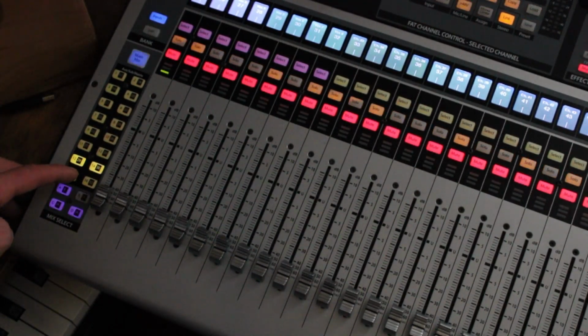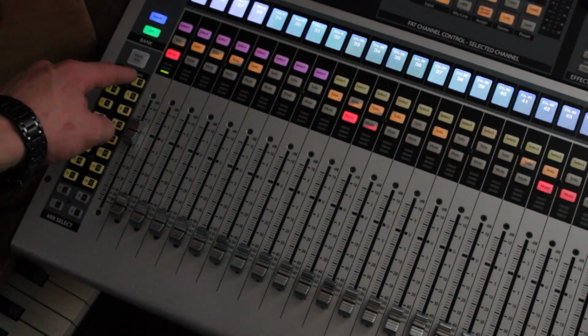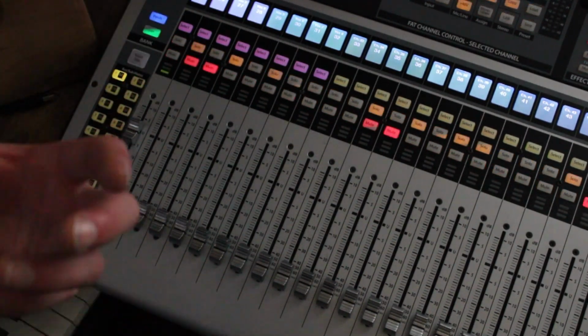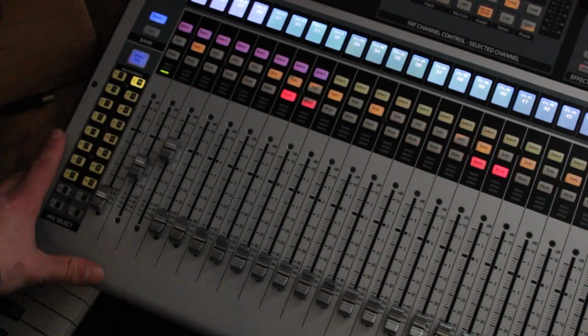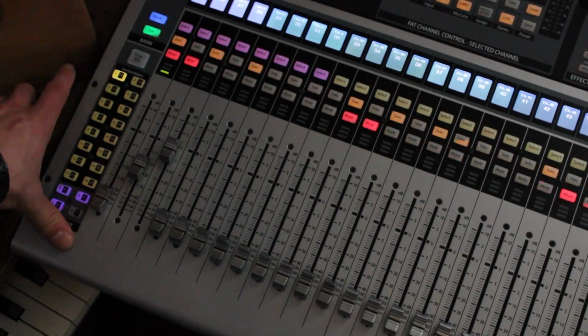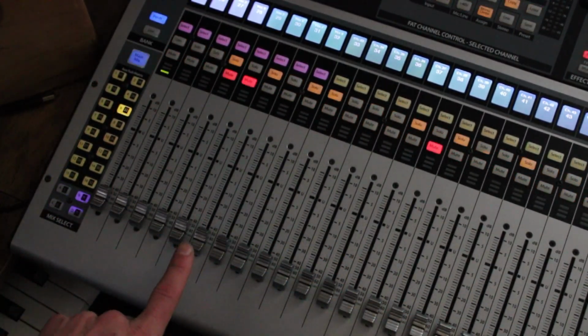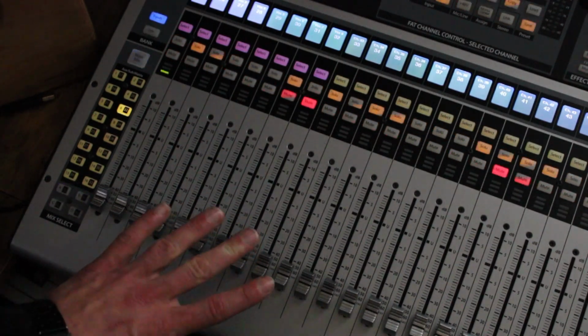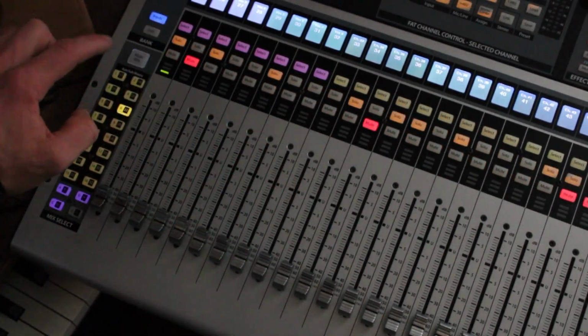You can change the properties of these destinations. They can be aux mixes, subgroups, or matrices. We can get into that a little bit later. But for now, we know that if we click one of these buttons, it's going to change the layout of the faders so that it is only showing us and reacting to what you want to send to that destination.